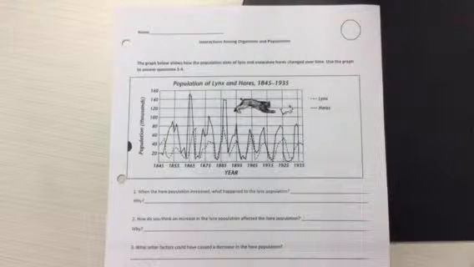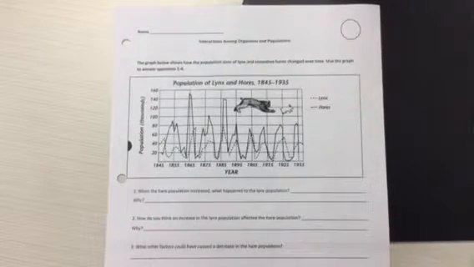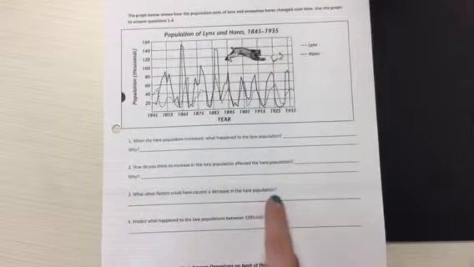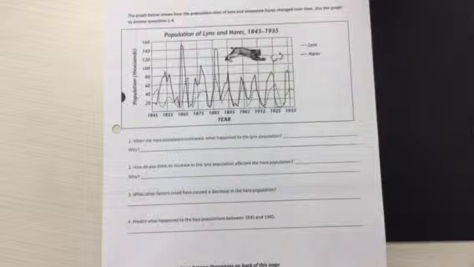And then number 3, what other factors could have caused a decrease in the hare population? So in addition to the hares having more predators and therefore getting eaten, what else in real life could have happened that would also cause a lot of hares to die? So you need to think of something for that one that has nothing to do with predators.